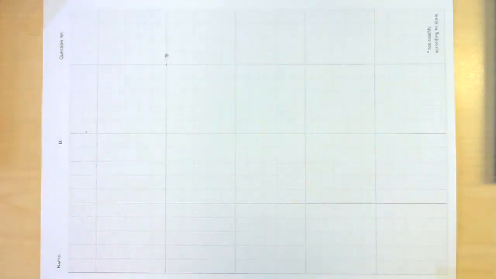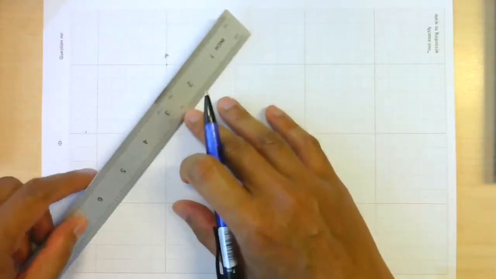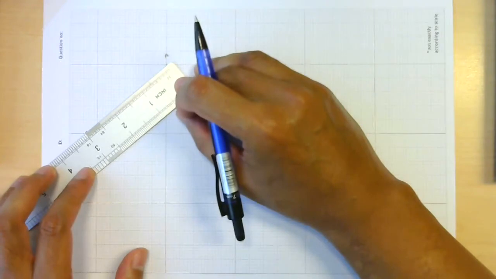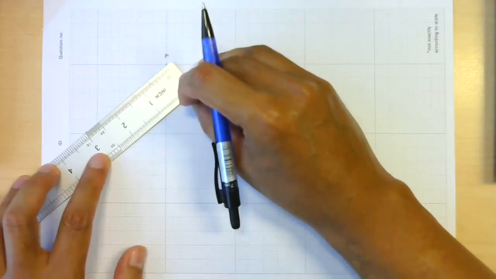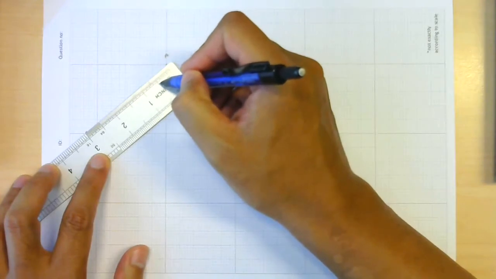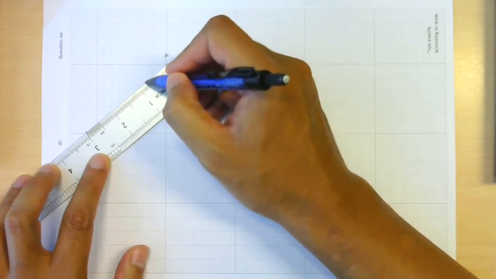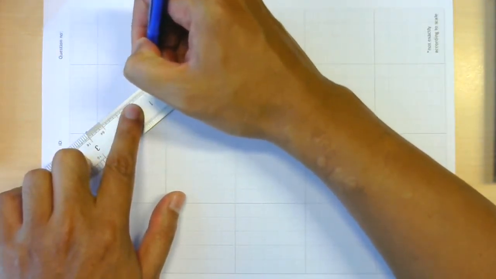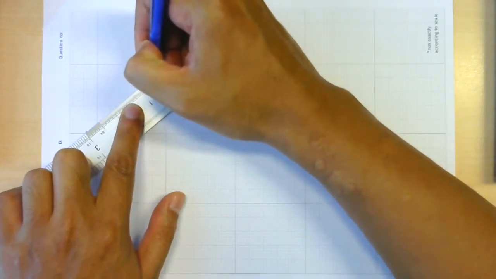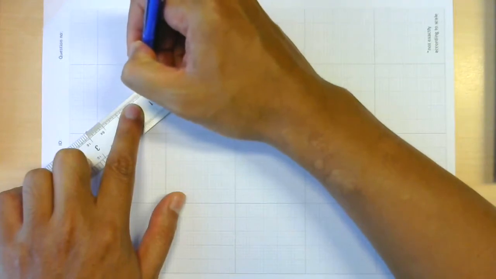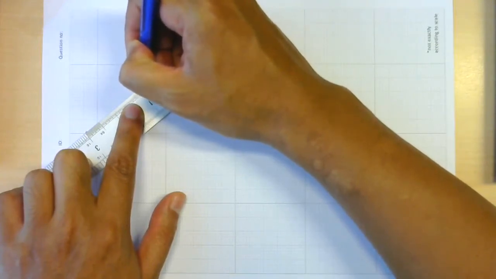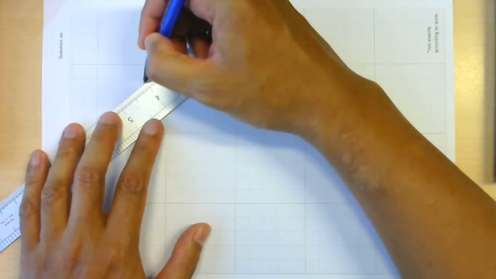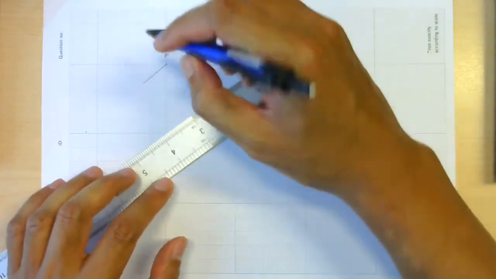Then we have to draw according to the scale, which is 0.75 inch, somewhere here. This is 0.75 inch.